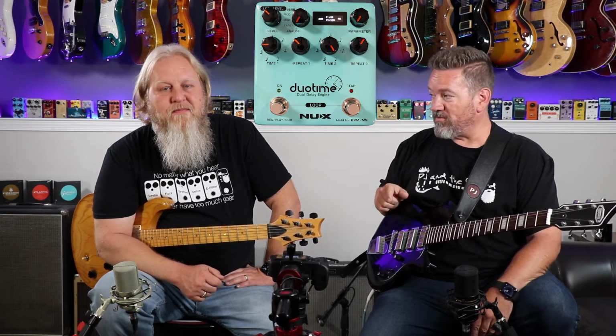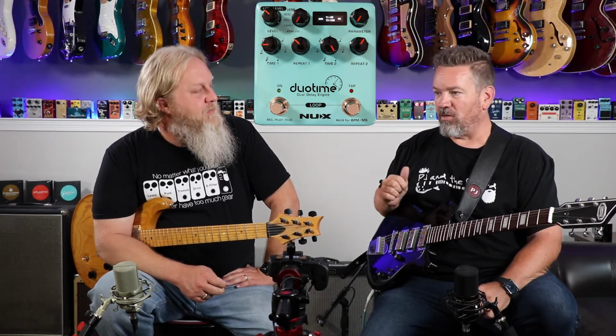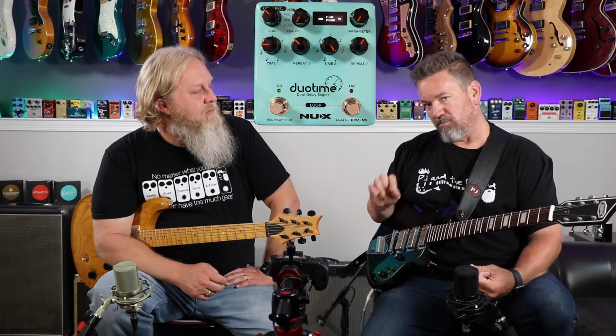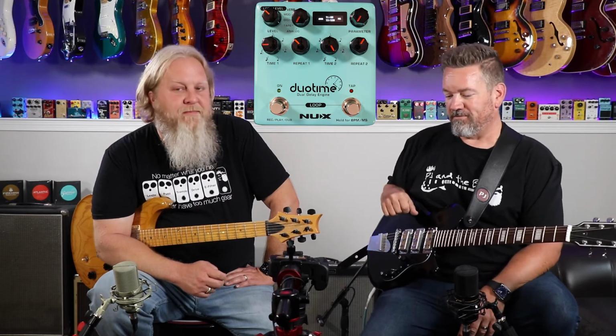So that was the mod setting, and now we're moving on to the reverb setting. And I played a Strat and tried to play something that you could hear the shimmer poke through without completely taking over. It sounds like this.